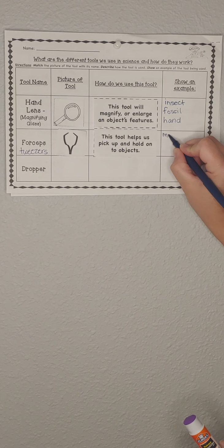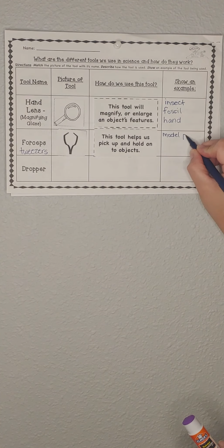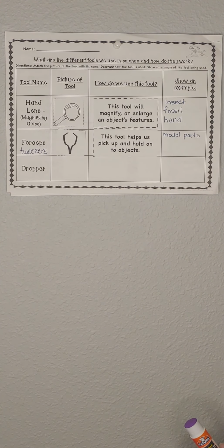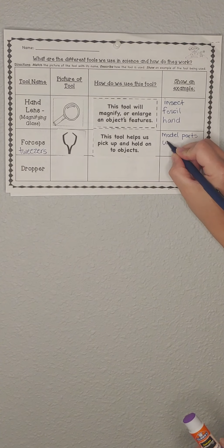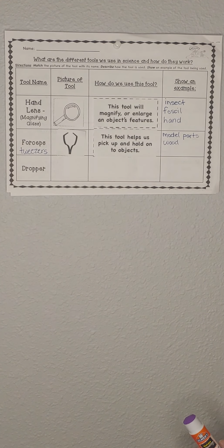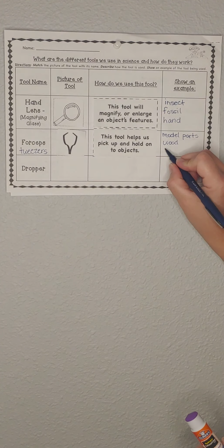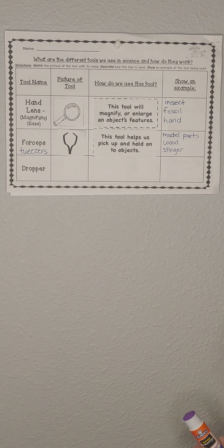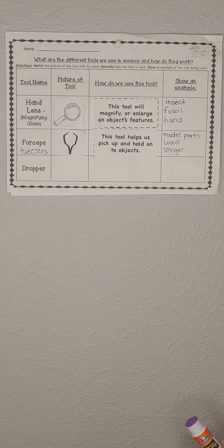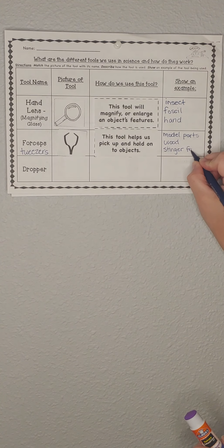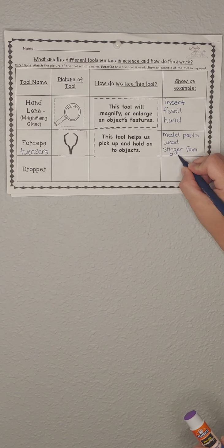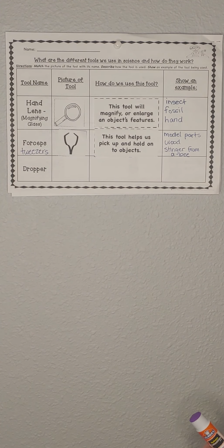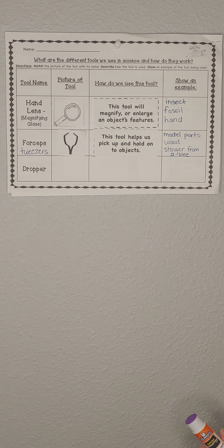Sometimes scientists, if they're putting together a model, might use the forceps to hold the parts together. Or even little pieces of wood that they're working with. Remember how I said you might have a stinger from a bee? I'll put from a bee here. So it's used to get smaller objects. We wouldn't use that to pick up large things.